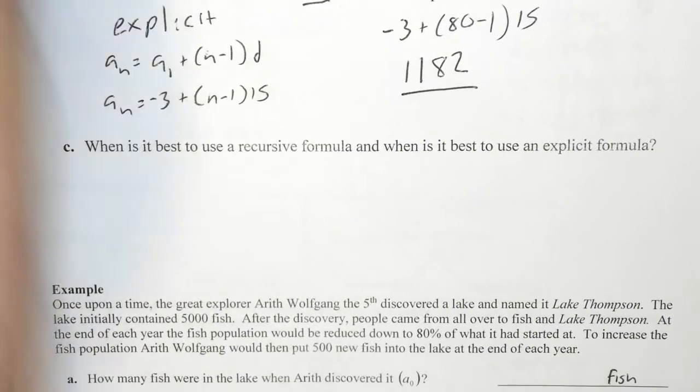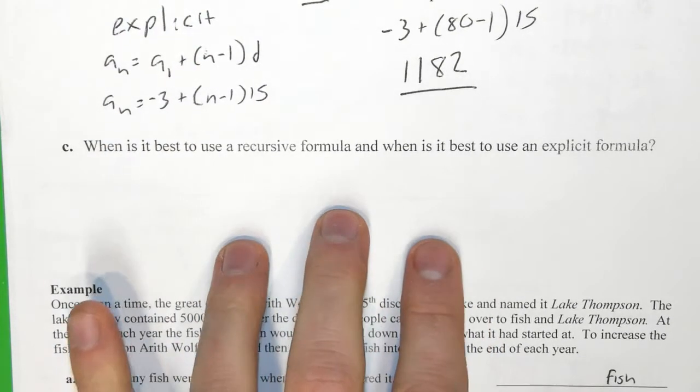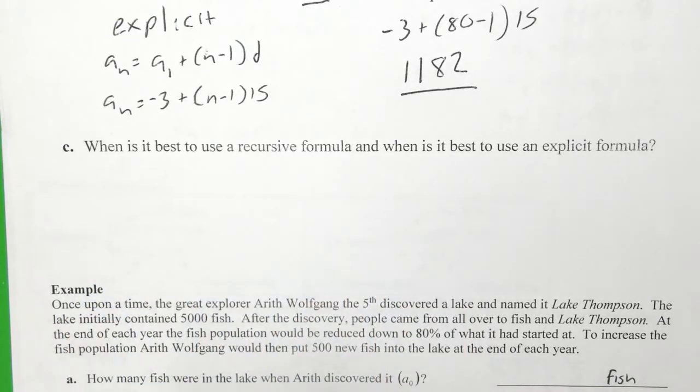How about this? Take a couple seconds and see if you can answer question C right here. Pause the video, and then I'll share my answer with you.